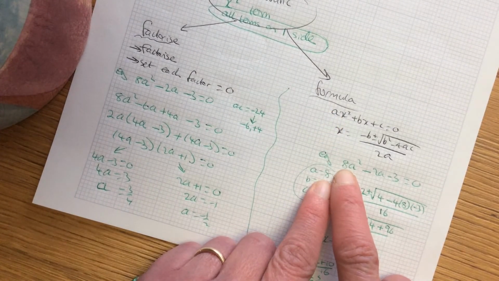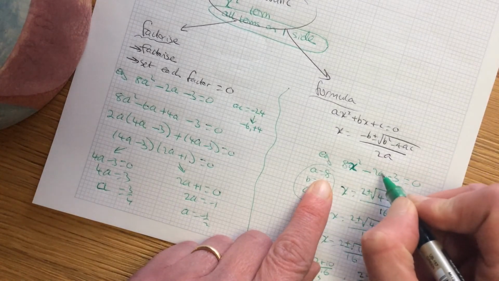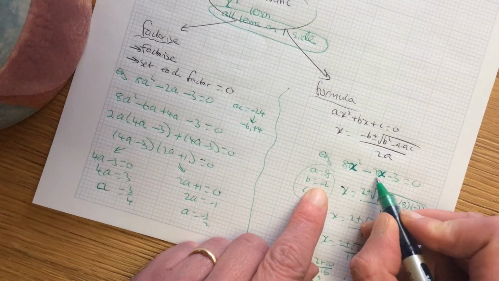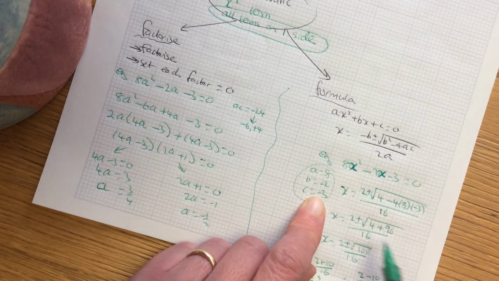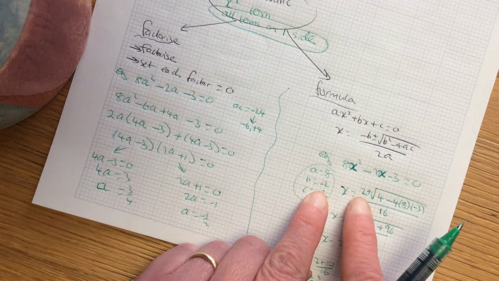A is in front of the x squared. A is in front of the x squared, B is in front of the x, and C is on its own. So x equals minus b, minus 2 is a positive 2.